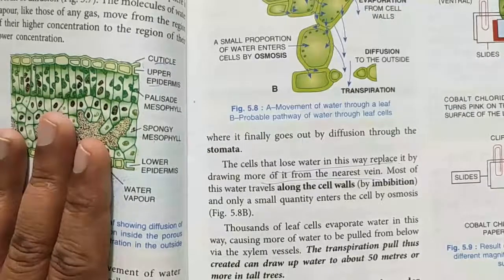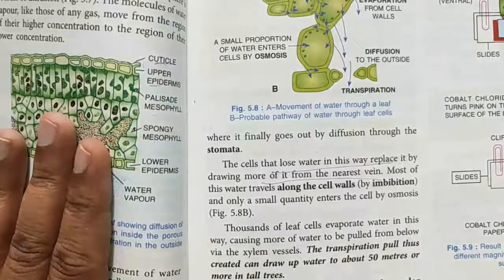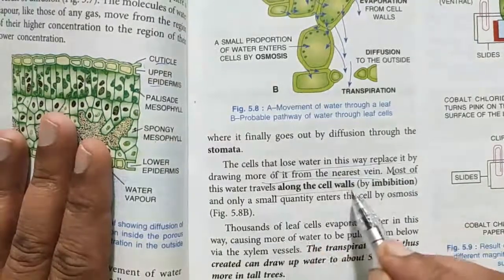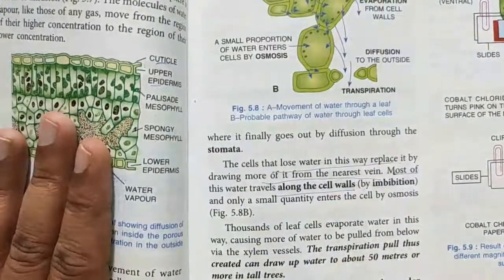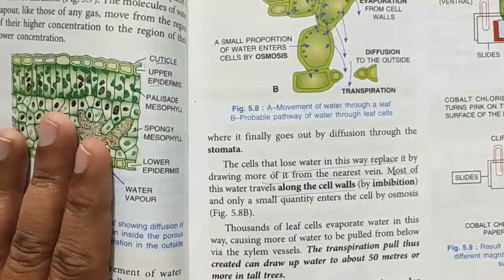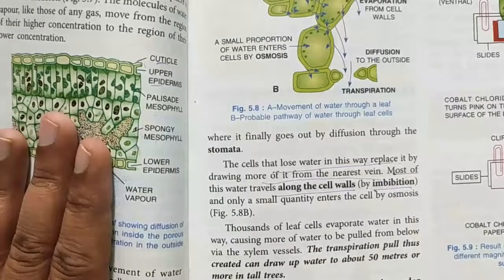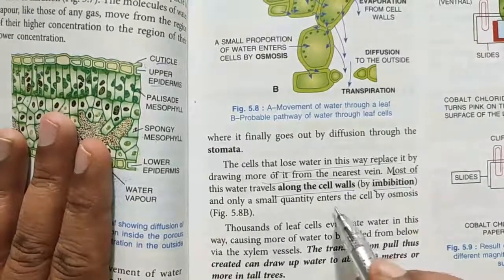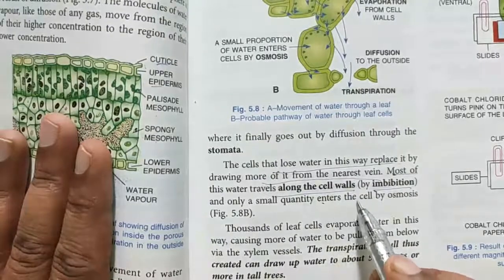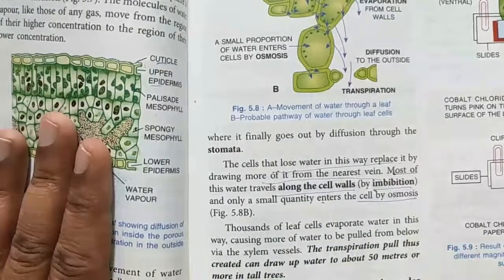For this process the leaves maintain a kind of equilibrium. That means the amount of water which is going outside should be equal to the amount of water which is absorbed by the plant. Most of the water travels along the cell wall, generally on the surface. And how is that so? It is by the process of imbibition, and only a small quantity of water enters into a cell by the process of osmosis.